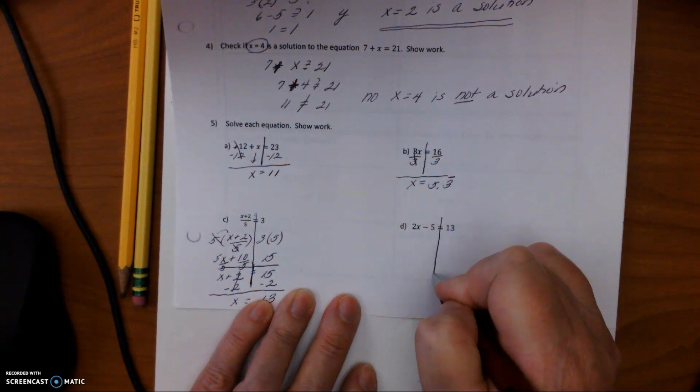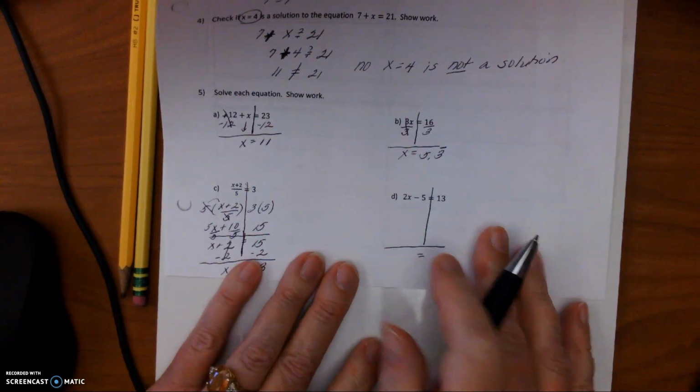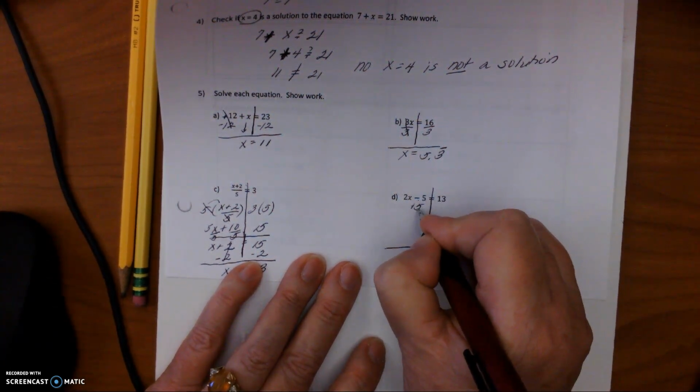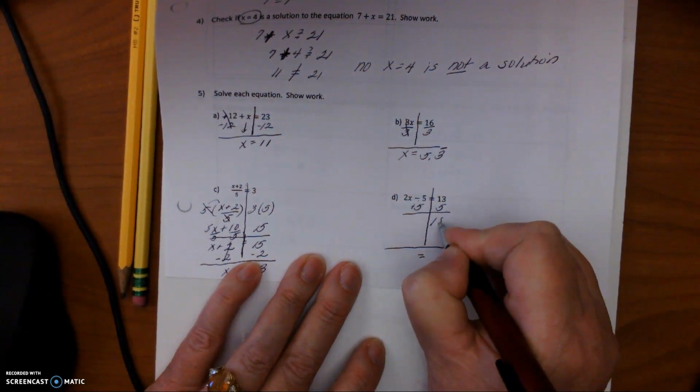Then we're going to bring down this, and we're going to add 5 to both sides because this is subtraction, the inverse is addition, plus 5, and this becomes 18.